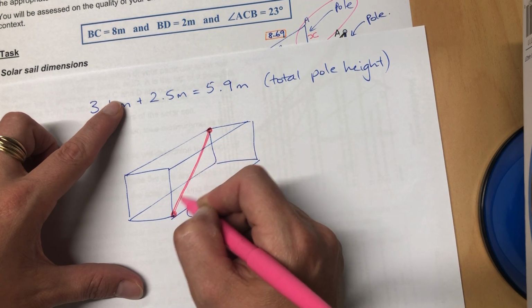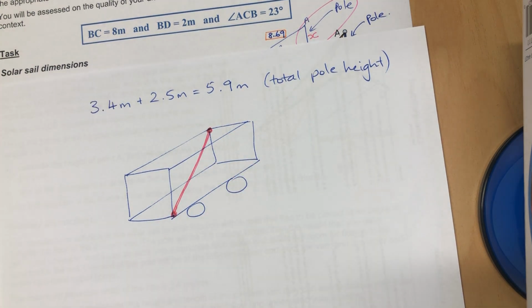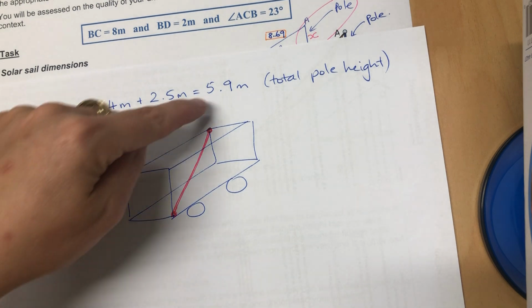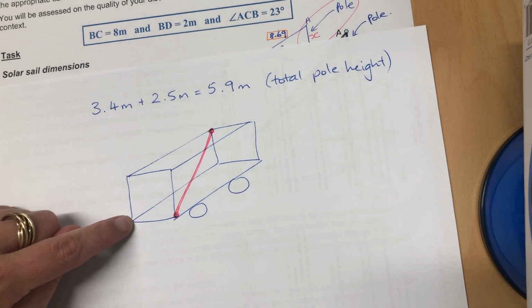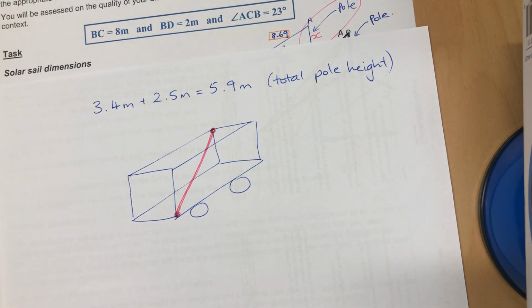Okay, that's our pole that's holding up our solar sail. This length is going to be the same length as if we went from this top back corner to this front right corner. It's the longest length through the 3D box. It will allow us to fit the longest length of pole in without the van needing to be overly big.